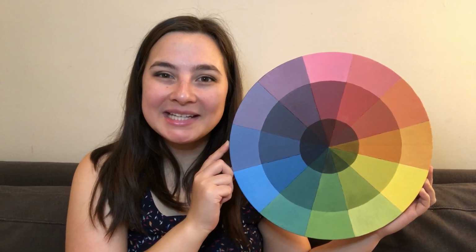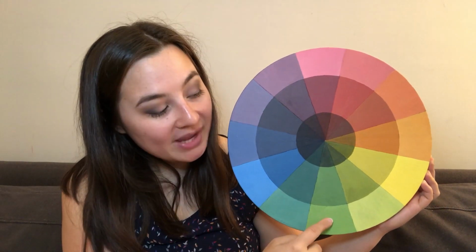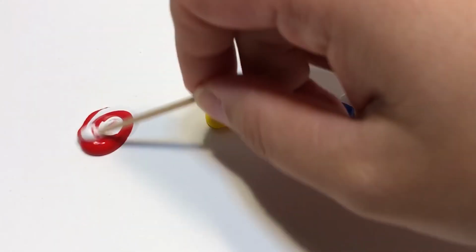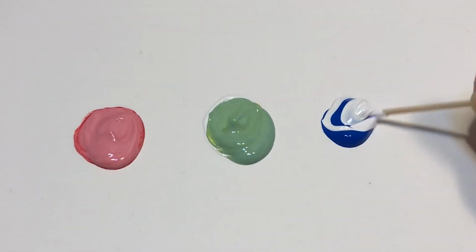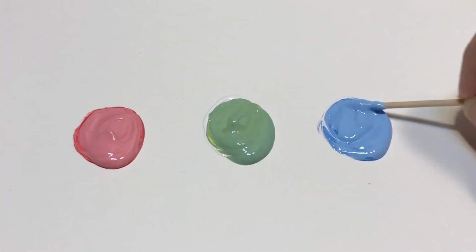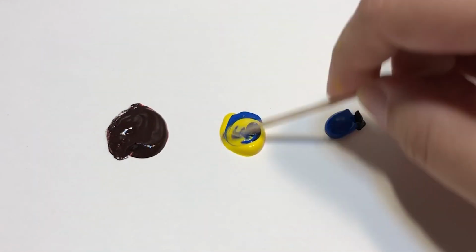Finally, let's talk about tints, shades, and tones. Tints are created when you mix a pure color with white. This is how you create light pastel colors like pink, mint, and baby blue. Alternatively, shades are created when you mix a pure color with black. You can make deeper jewel colors like ruby, emerald, and sapphire.